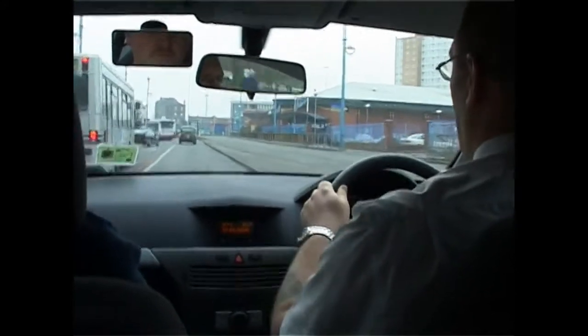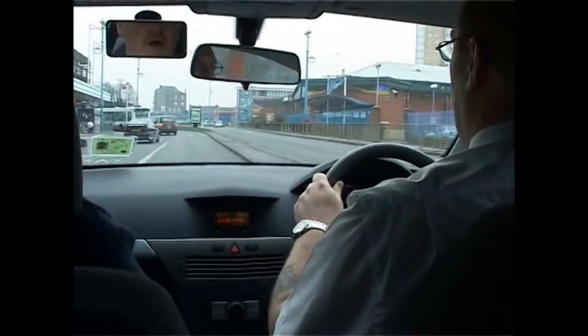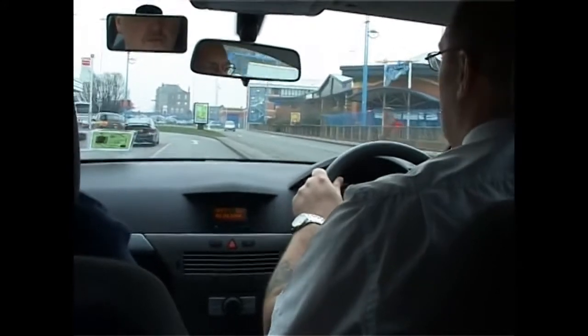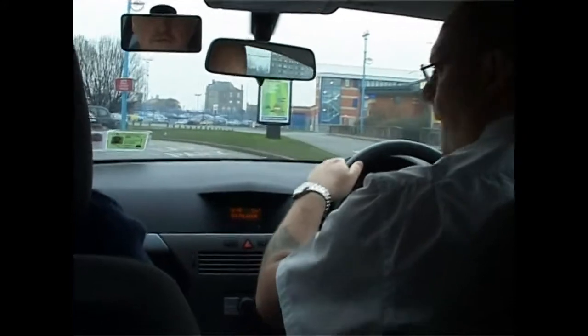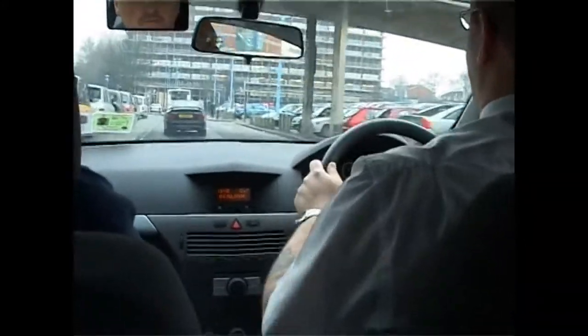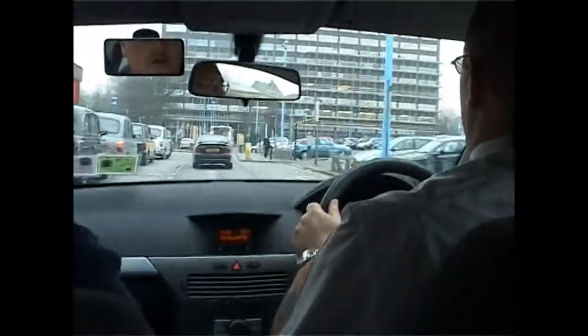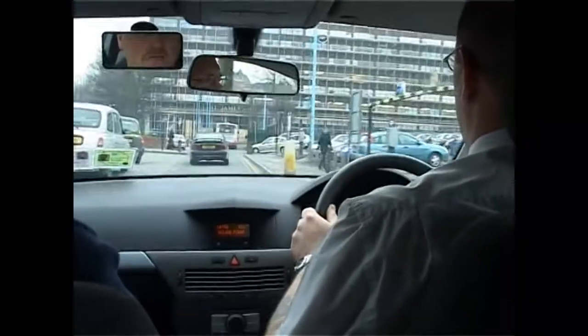That's good. Well done. What do you think this car in front's going to do? Might change lane. He hasn't given a signal, has he, there? So we just have to be careful. We're going to follow the road around to the left. Okay. So we're just going to follow this road round to the left, Mark.